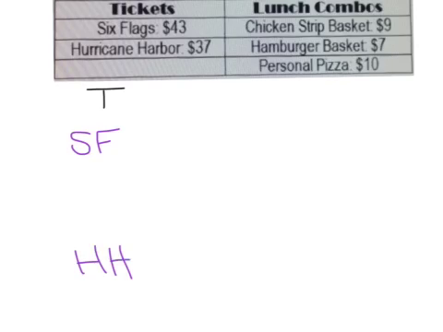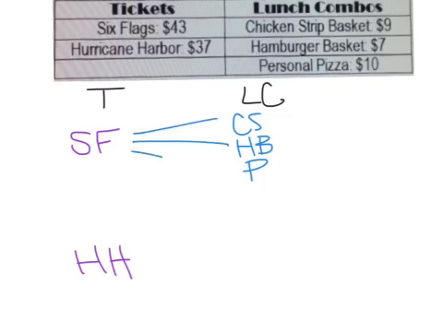Now, the next thing I'm going to look at is my lunch combos. So what am I going to have for lunch? Well, my options at Six Flags are a chicken strip basket, a hamburger basket, or a pizza. That goes to those 3.